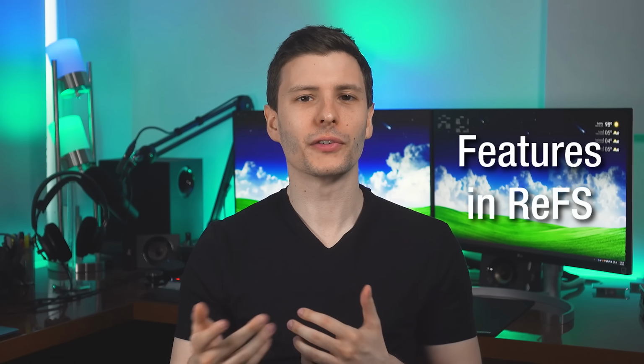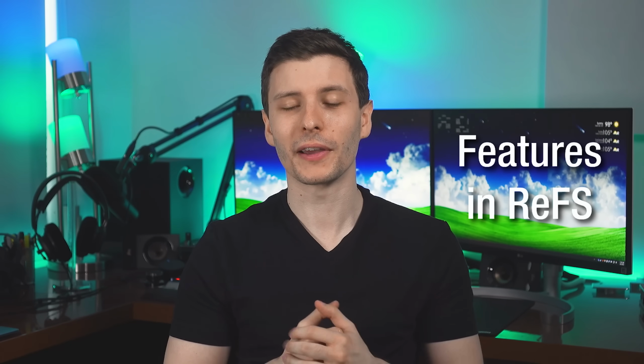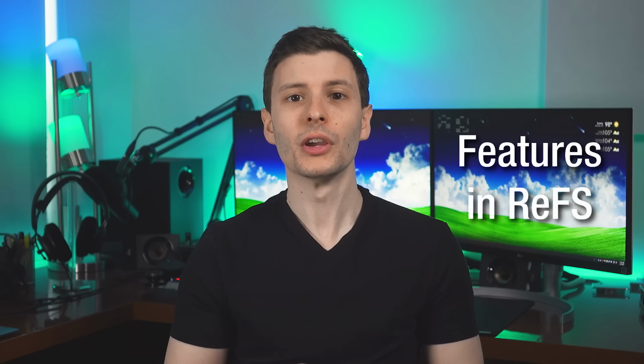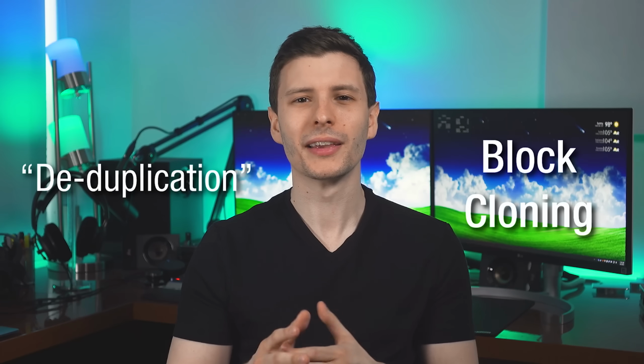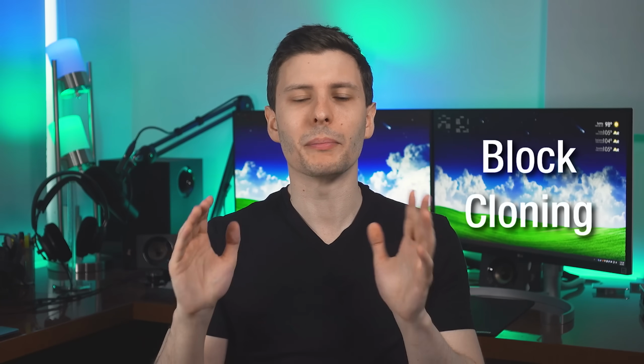But let's talk about some other features that are only in the ReFS file system that aren't in NTFS. So the first one is called block cloning. And this one is similar to a concept called deduplication, if you know what that is. Basically, it is a little bit different, but the basic idea is, say you write some data on the drive, and then you want to go make a copy of that file and put it somewhere else.